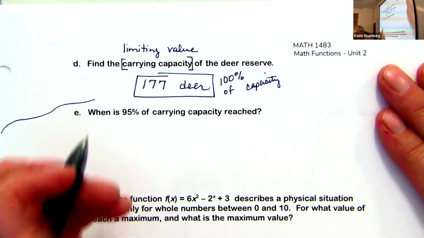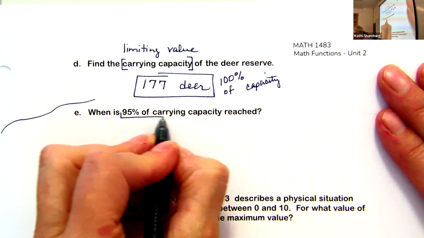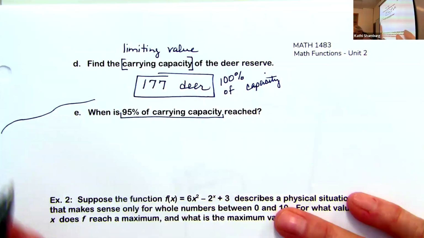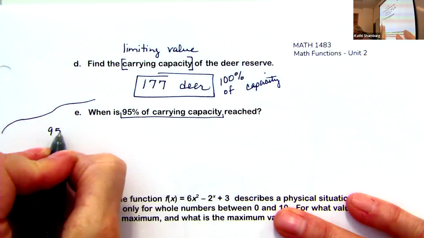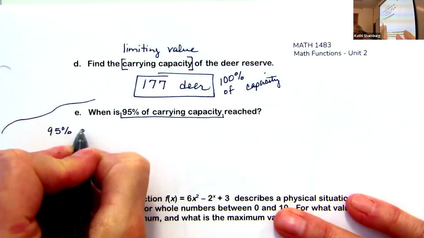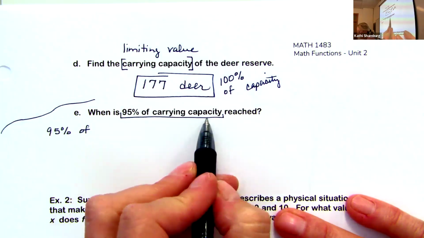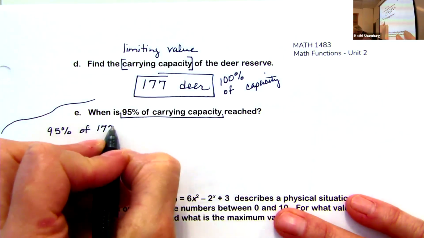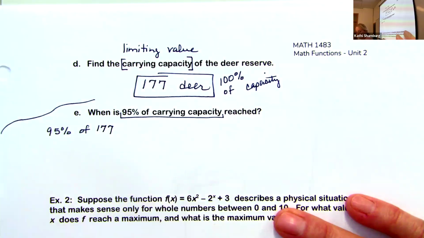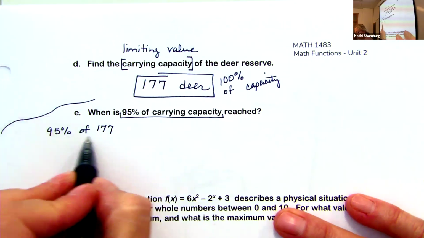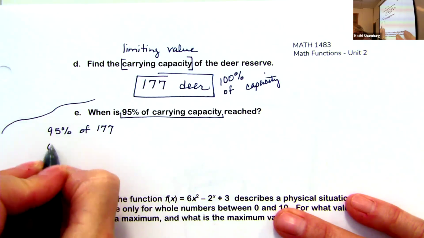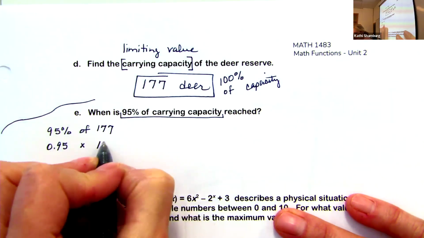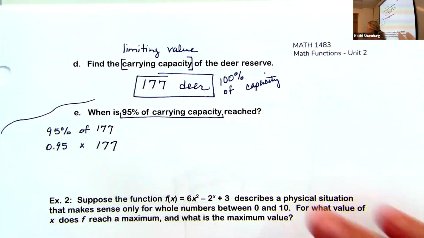So now in part E, it's asking for 95% of carrying capacity. So it's asking us to find 95% of, and our carrying capacity we found to be 177. 95% is also the number 0.95. The word of means to multiply. And we're going to multiply that times 177.